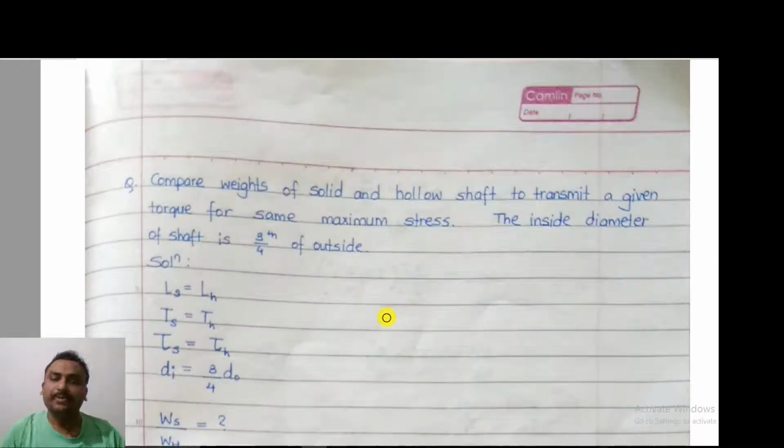Now we will see the next sum. This is your next question: compare weights of the solid and hollow shaft to transmit a given torque for the same maximum stress. The inside diameter of the shaft is 3/4 of the outside. So we have to compare the weights of the solid shaft and hollow shaft. What is the given data? Just write the given data: the inside diameter of the shaft is 3/4 of the outside, for the same maximum stress.